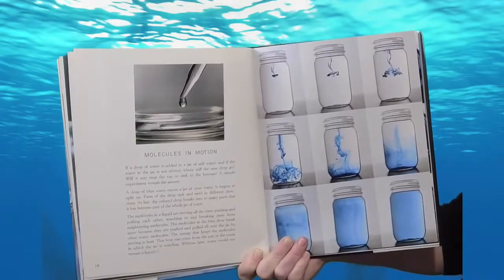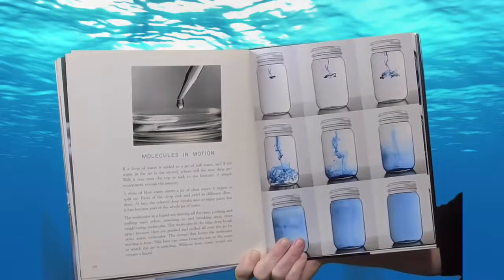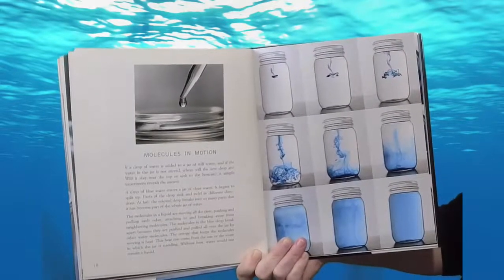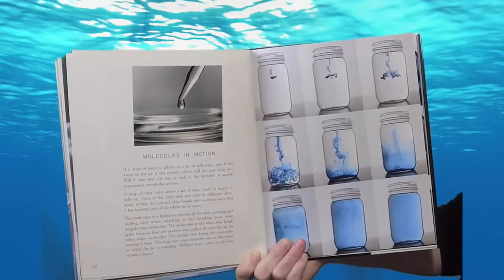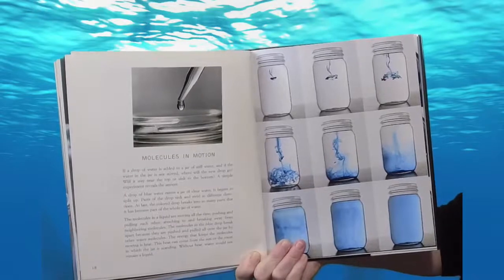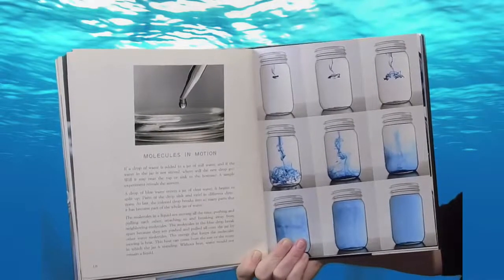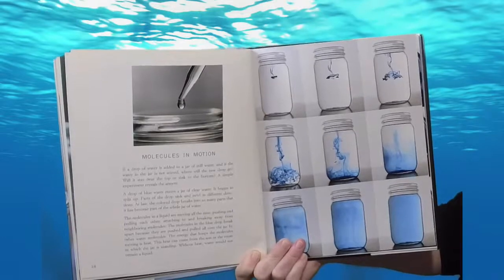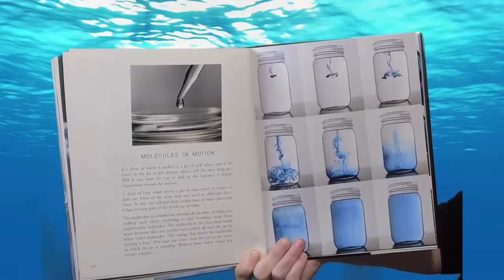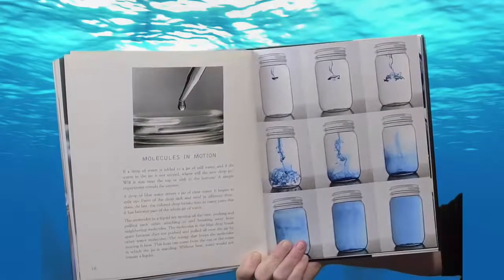The molecules in the blue drop break apart because they are pushed and pulled all over the jar by other water molecules. The energy that keeps the molecules moving is heat. This heat can come from the sun or the room in which the jar is standing. Without heat, water would not remain a liquid.